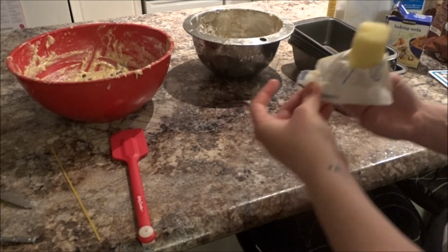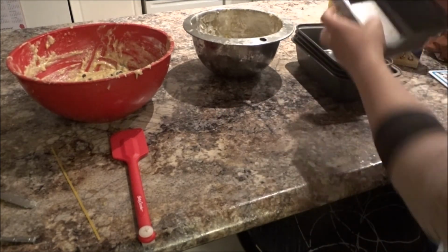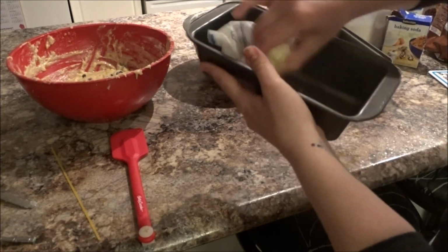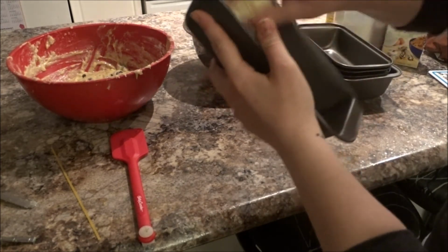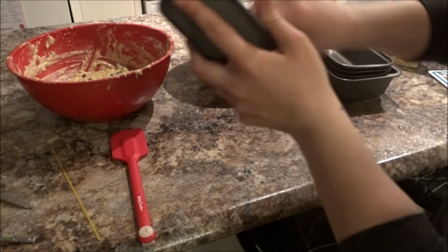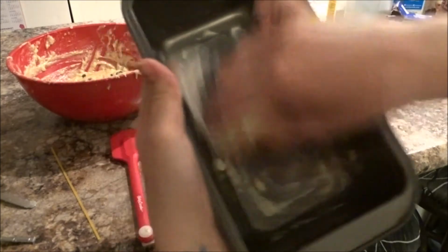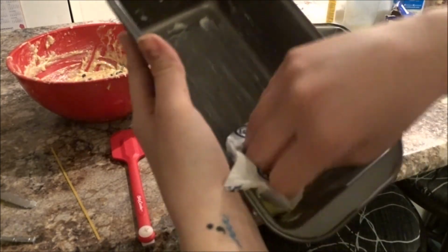I like the way that you can line the pan and you can more or less draw it. And it's really easy to make sure you're getting into all those corners and up the sides.